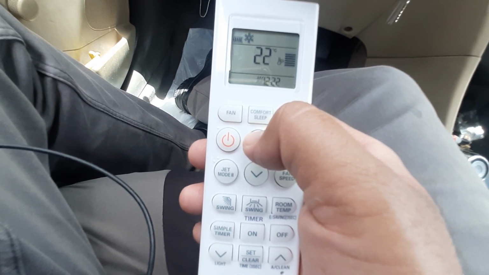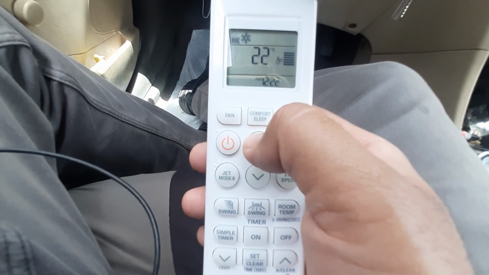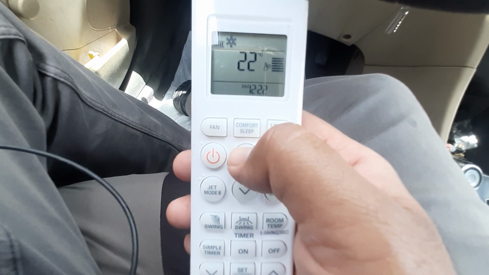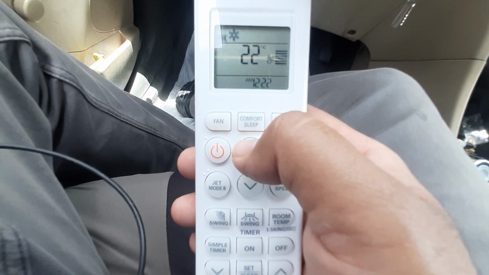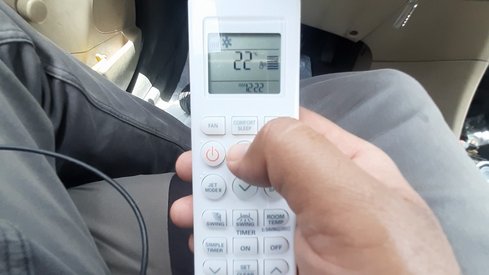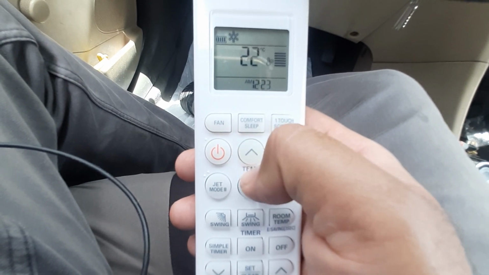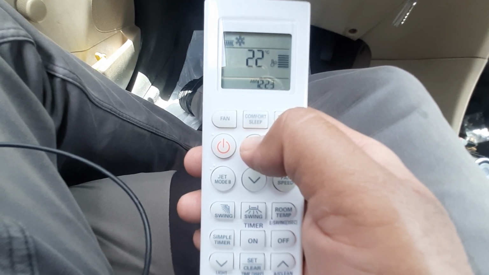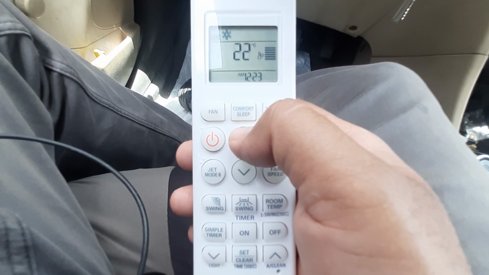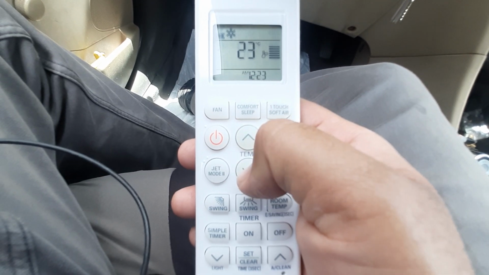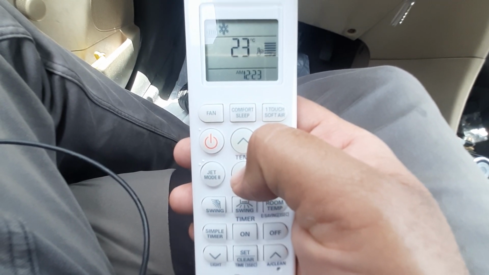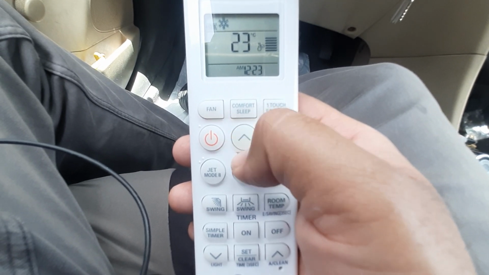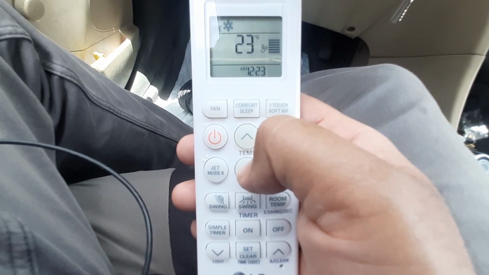For my suggestion, if you run your AC at 22 degrees, it's very good. It will not damage your compressor, and it will work very smoothly, with less consumption of electric power. You save your electricity also. If you use it at 22 or 23 degrees Celsius, there is no more load on your compressor and on your power system. So it is better to use it at 23 or 22 degrees Celsius.